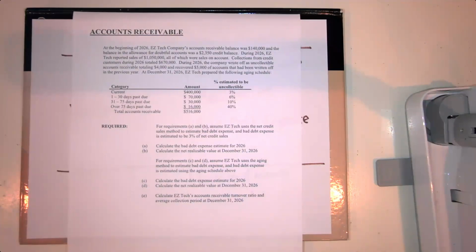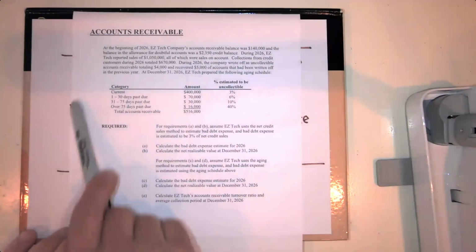During the year, Easy Tech reported sales of $1,050,000, all of which were sales made on account. Collections from credit customers during the year totaled $670,000. During 2026, the company wrote off as uncollectible accounts receivable totaling $4,000 and recovered $5,000 of accounts that had been written off in 2025, the previous year. At December 31, 2026, Easy Tech prepared this following aging schedule. And you guys take a look at it for a second.